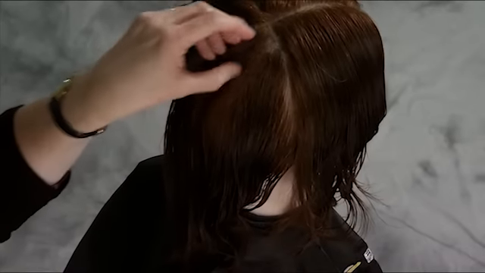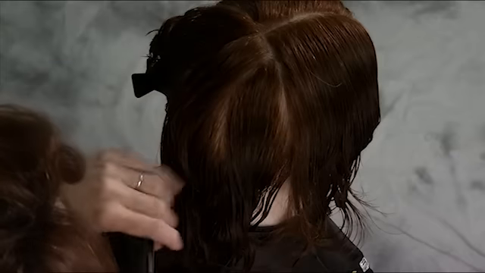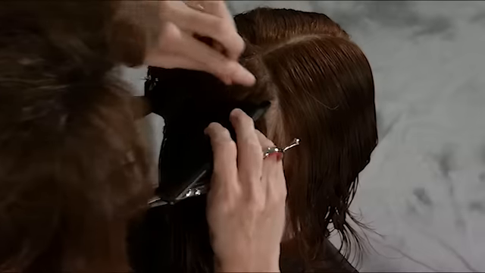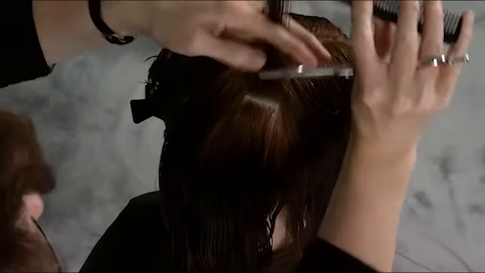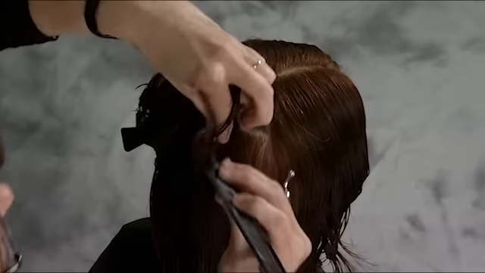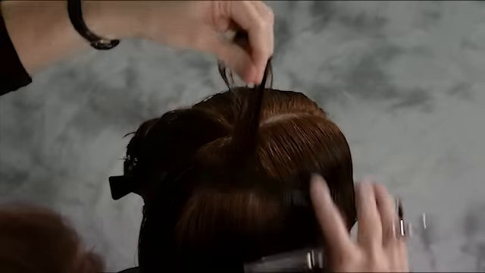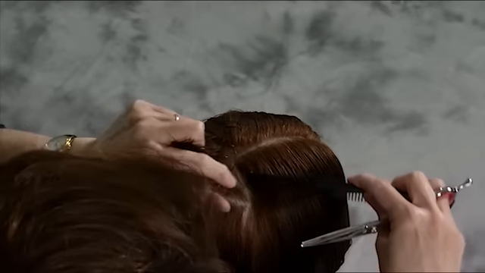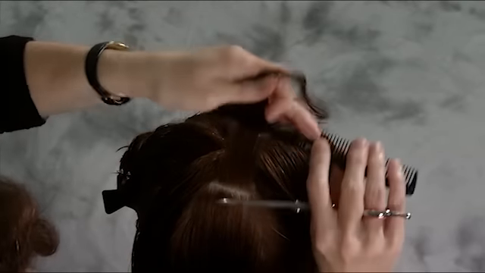You could see there's the guide hair from the center panel. Here's the section, the side back section we're working with. And what you're going to do is part a horizontal parting, but you're going to go on a curve. And you're going to pick up some of the center back panel hair. And you can also pick up some of the side front section hair.